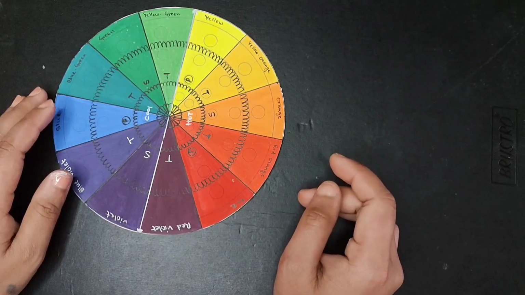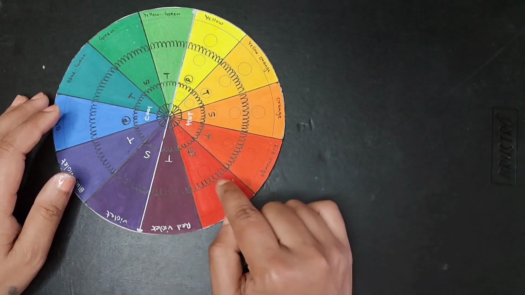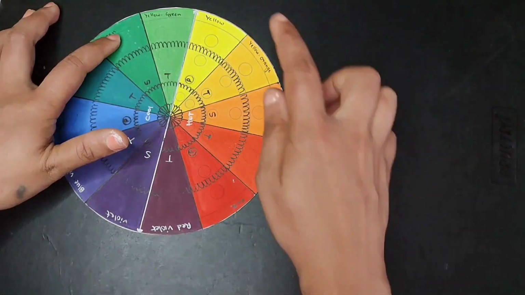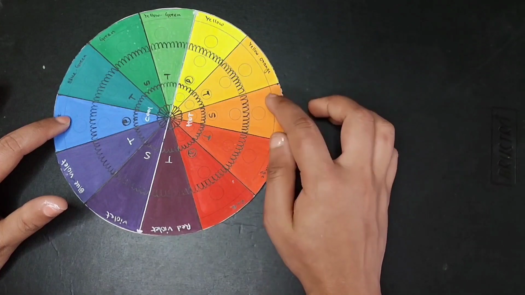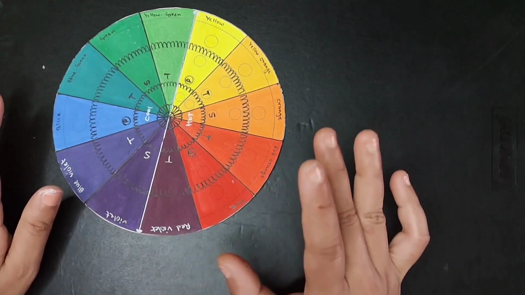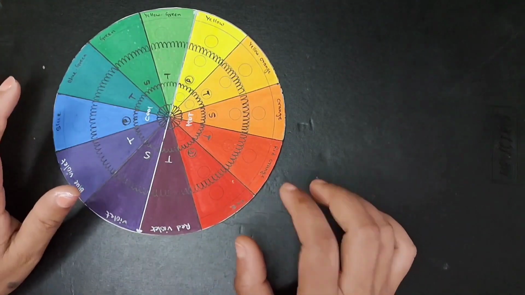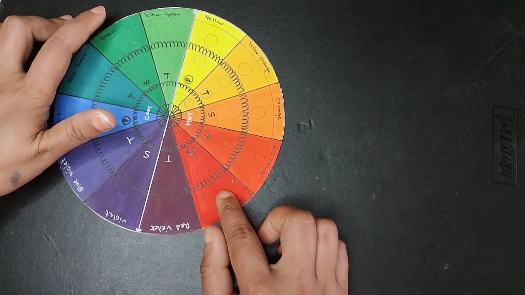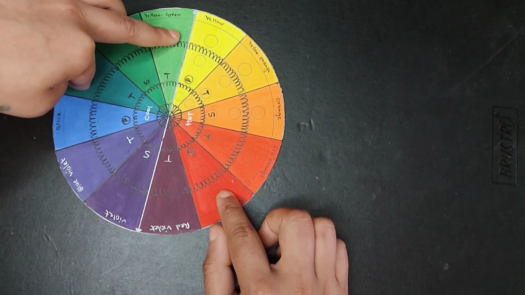Complementary color scheme. Complementary colors are opposite each other on the color wheel, like red and green, yellow and violet, blue and orange. Split complementary. Instead of using the complementary color, we use the colors next to it. We know red is the complementary color of green, so the split complementary scheme of red would be blue green and yellow green.